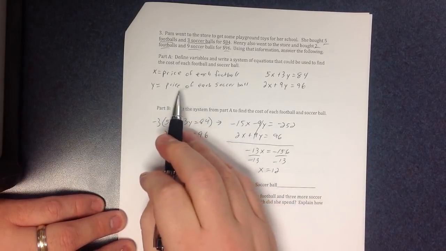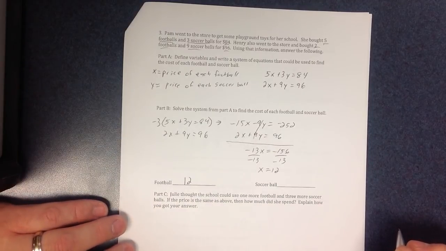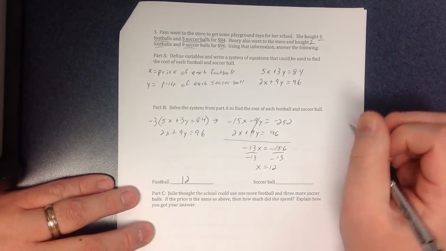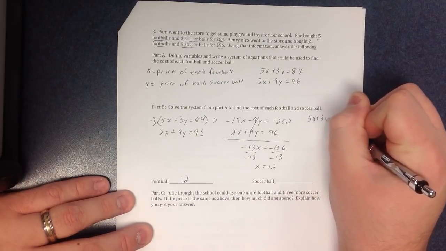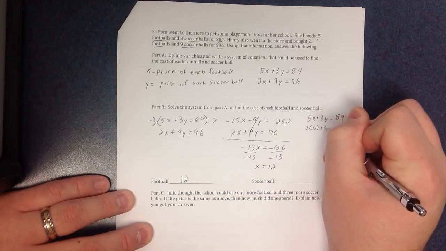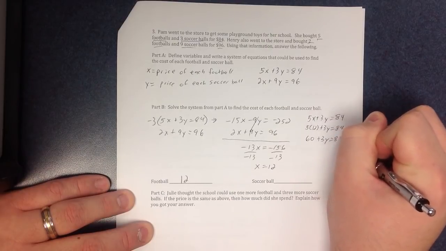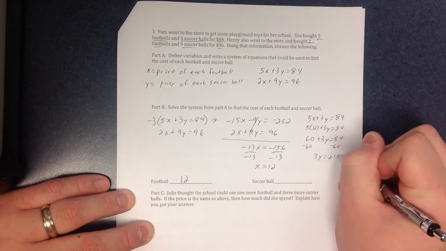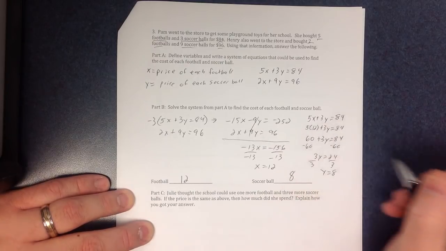So x again was the price of each football. So we know the footballs are $12. To find the soccer balls, we can pick one of these equations and plug in 12. If I took the top equation, 5x plus 3y equals 84, and I plug in 12 for x, 5 times 12 is 60. Subtract 60, get 3y equals 24. Divide by 3, you get y equals 8. So the soccer balls cost $8.